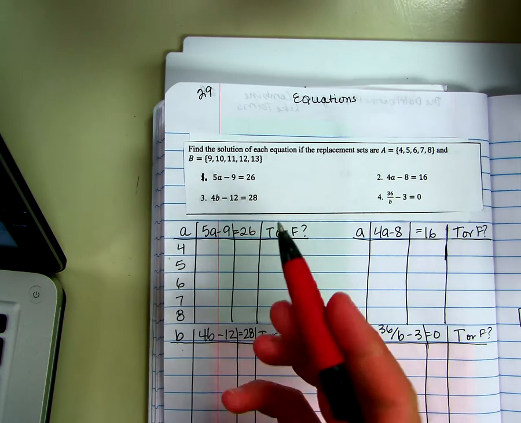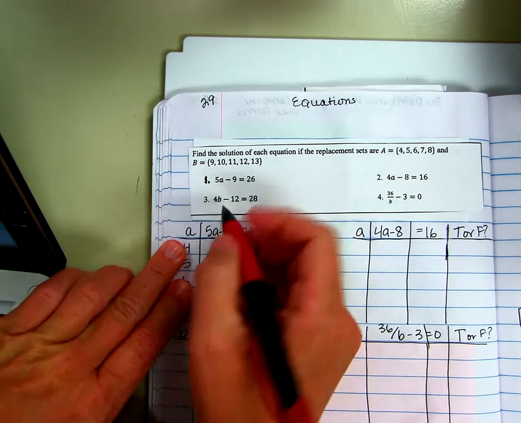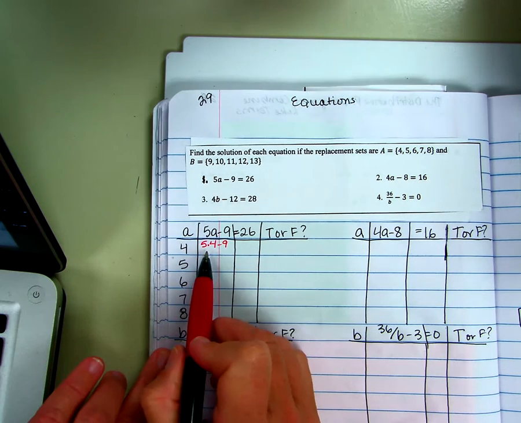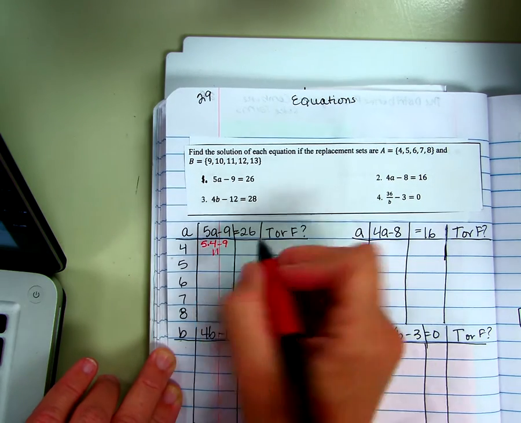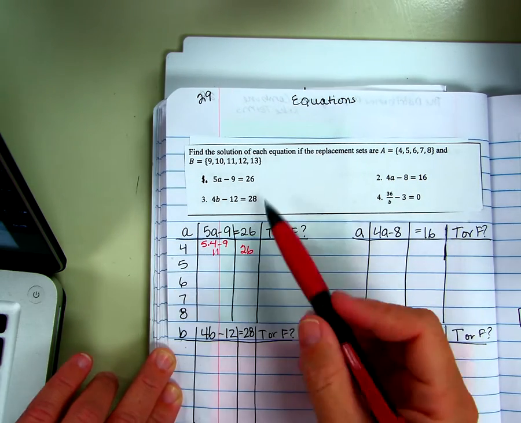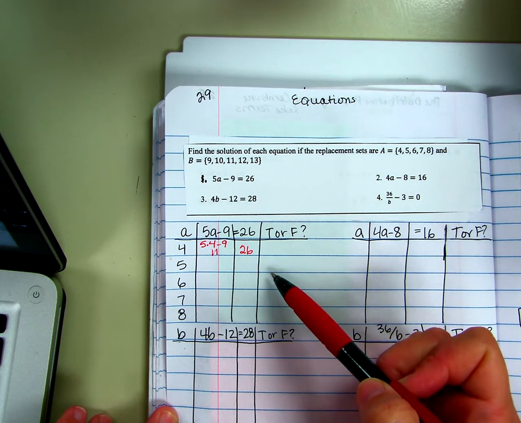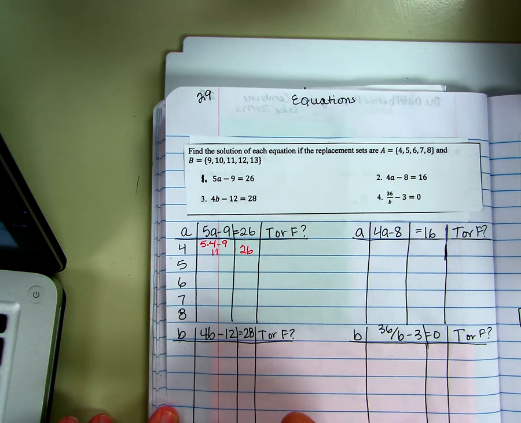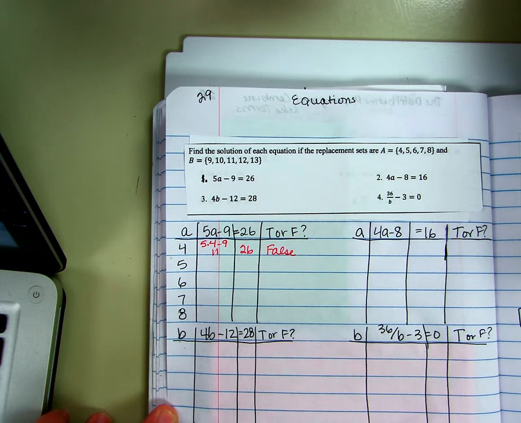I have to use substitution now to plug in for my values. Using the order of operations, I have to take 5 times 4 minus 9. Or this is 20 minus 9, which is 11. In this column here, I put what's to the right of my equal sign, which is 26. And now I test this out to see if 4 is a solution to my equation. Does 11 equal 26? Well, no, it doesn't. So this is false. So 4 cannot be a solution to this equation.